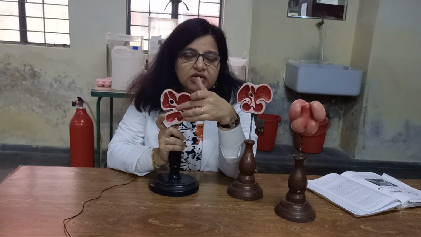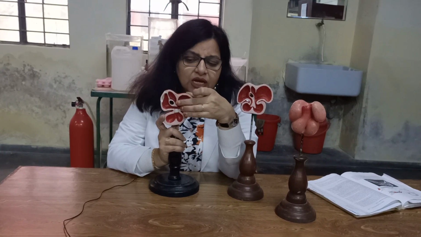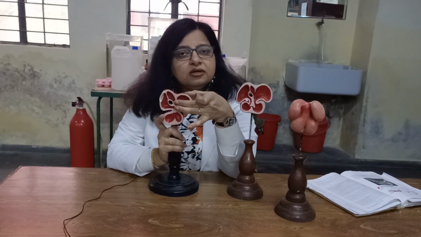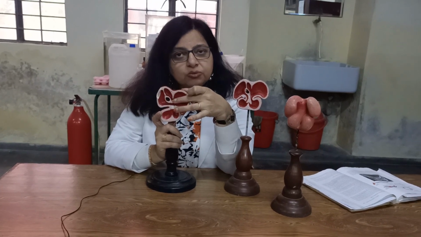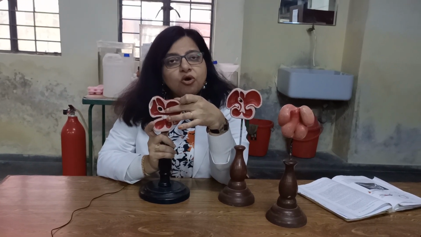Before it fuses with the AV cushion, there is a gap between the AV cushion and this sickle-shaped fold. That is known as foramen primum, or you can say ostium primum, and this sickle-shaped fold is known as septum primum.